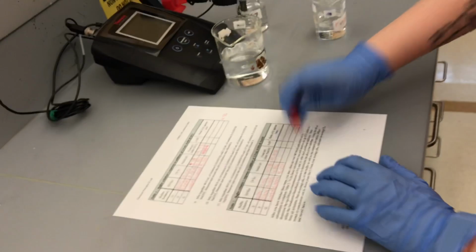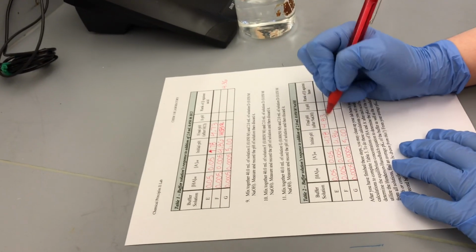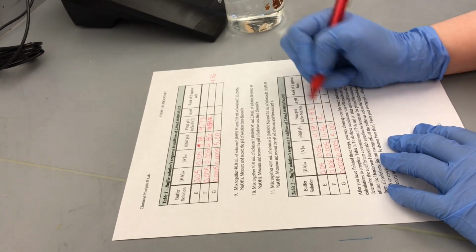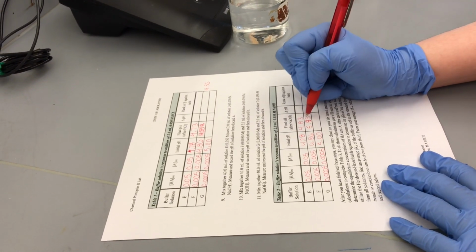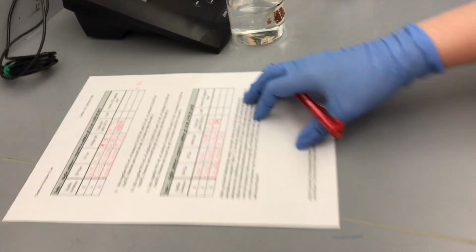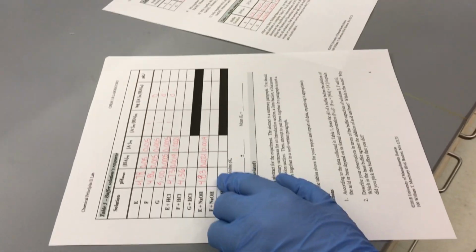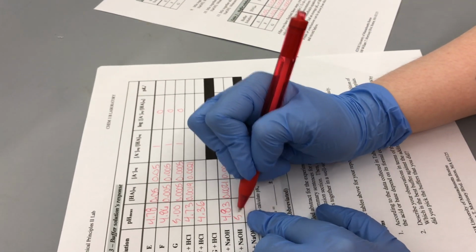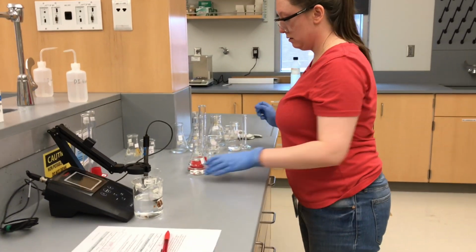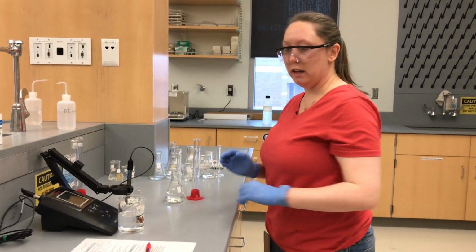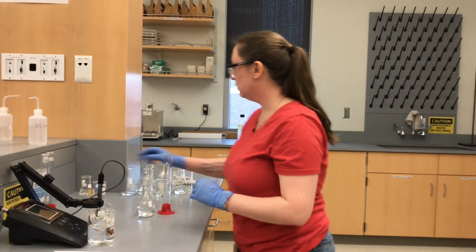So let's write that down. So we're going to write it in table 2, 5.39. And then also here, 5.39. Okay, so our final experiment here is our most dilute solution G.